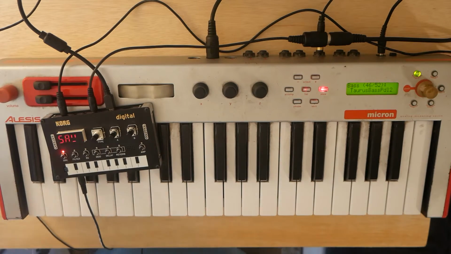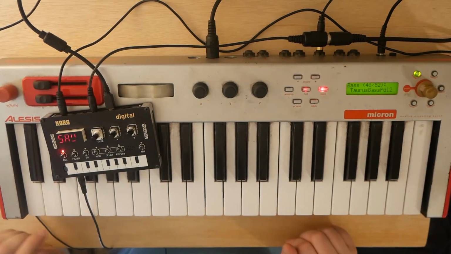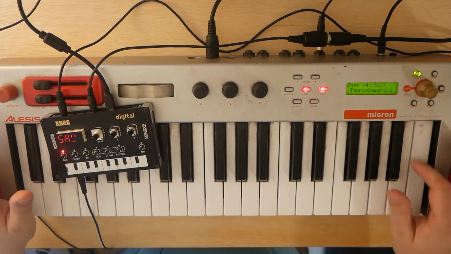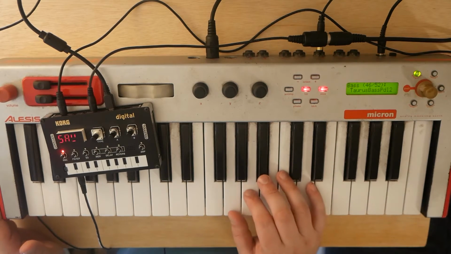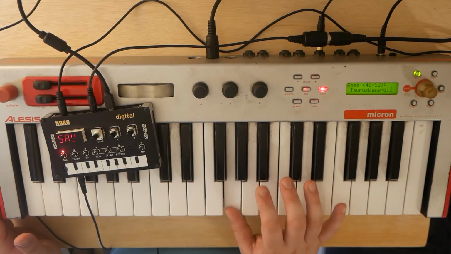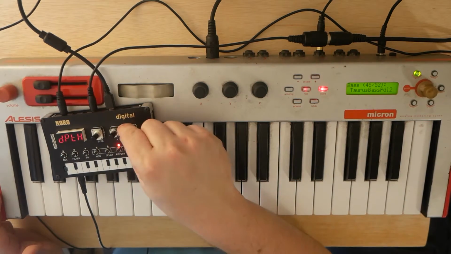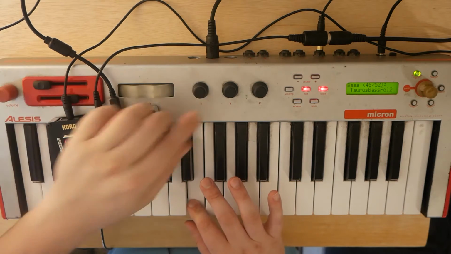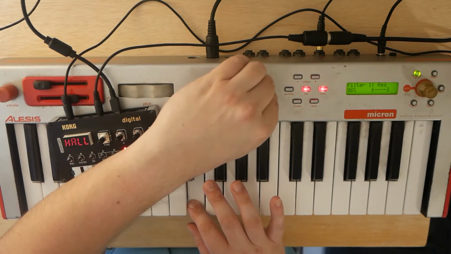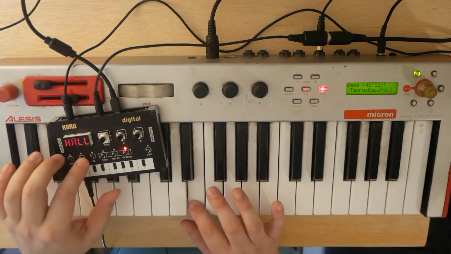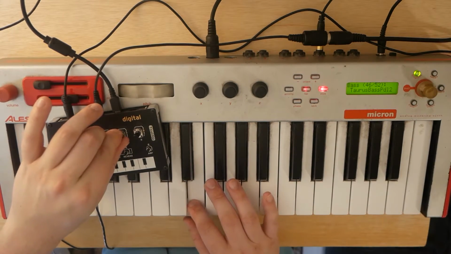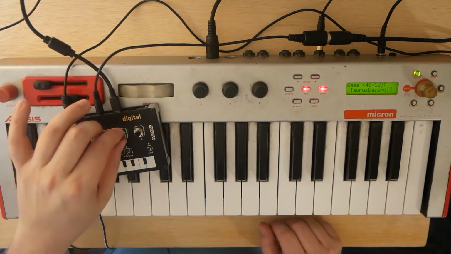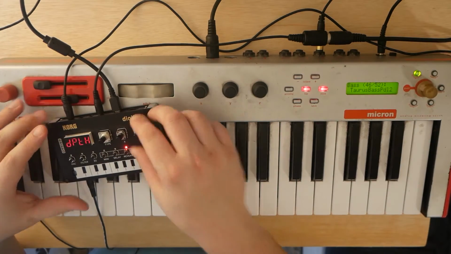Again, I'm not a keyboard player. I'm not even really good at synthesizers. I just wanted to show some of the fun that you can have just by plugging different instruments into each other. I mean, I've had this Micron since I got it in 2009, over 10 years. And I've never heard it sound like this before. That is pretty cool.